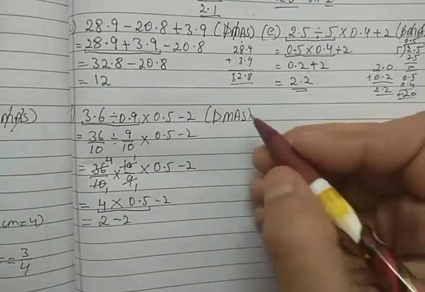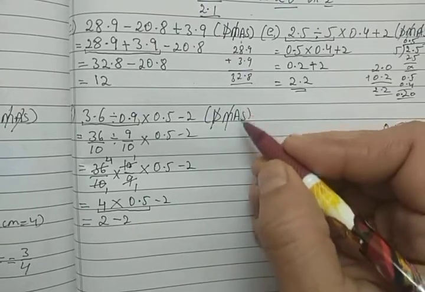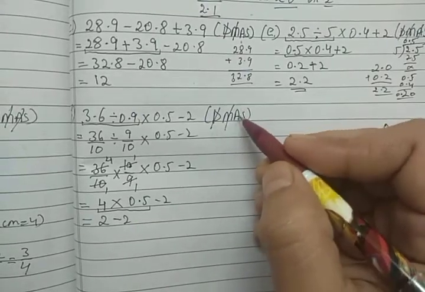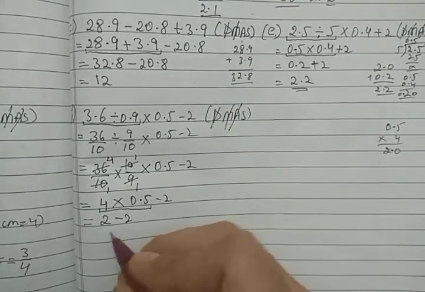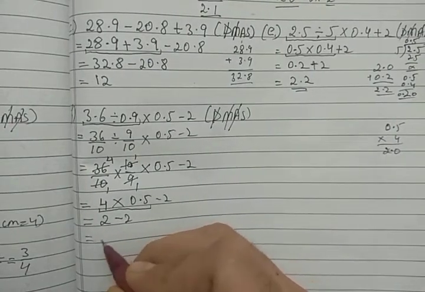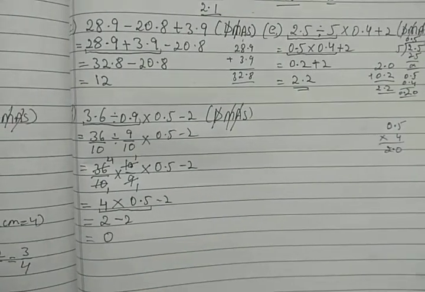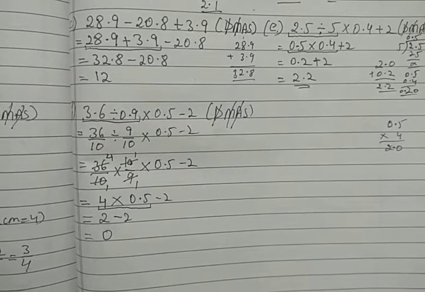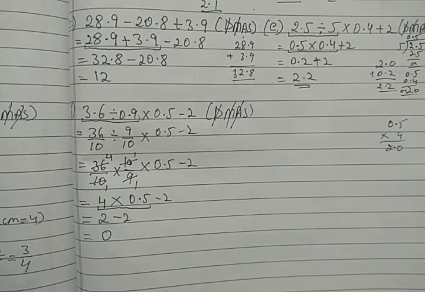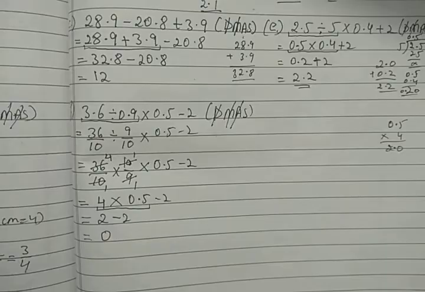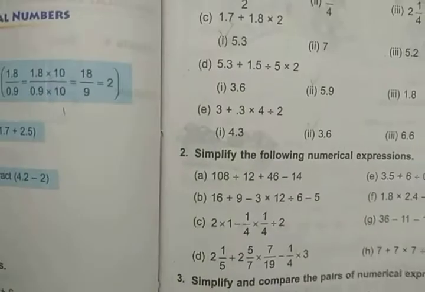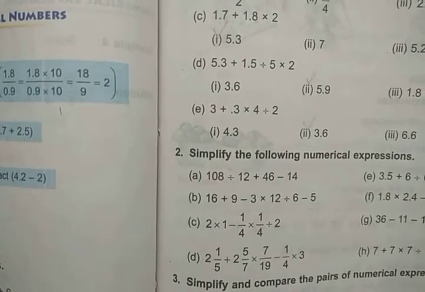We have done the multiplication in the next step, and in the last step there is no addition. So the last step is your subtraction. 2 minus 2 is 0. So 0 is the answer. Now I hope it is clear how to solve the numerical expressions involving decimal numbers.